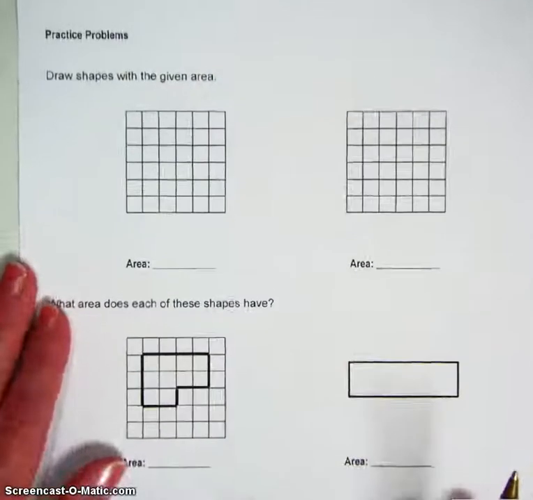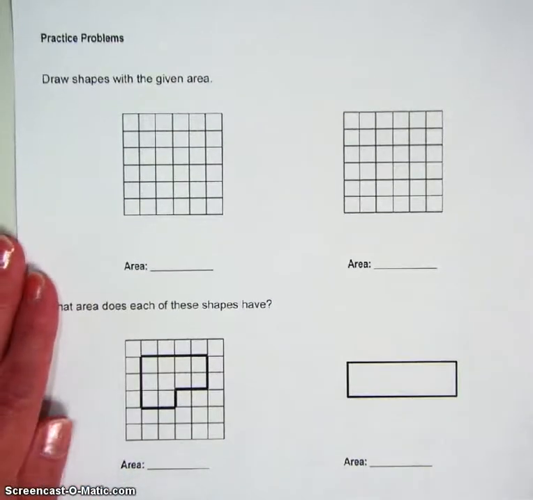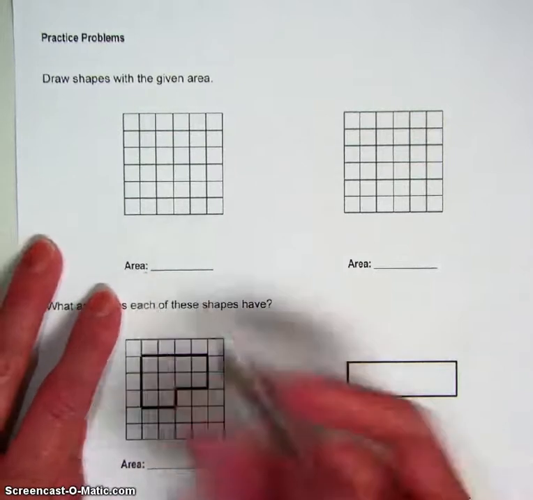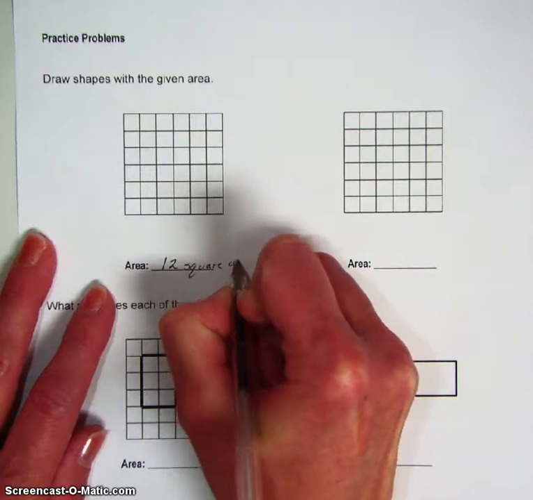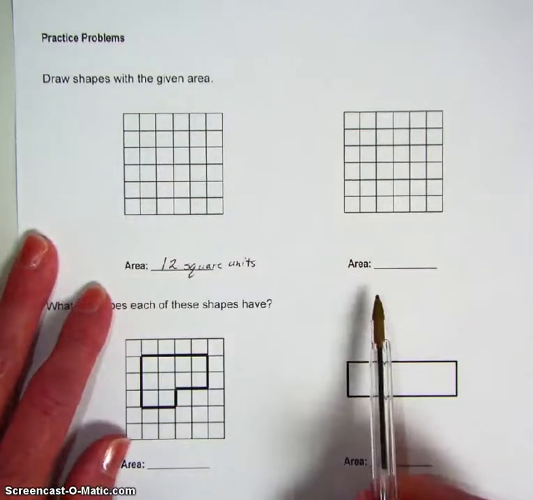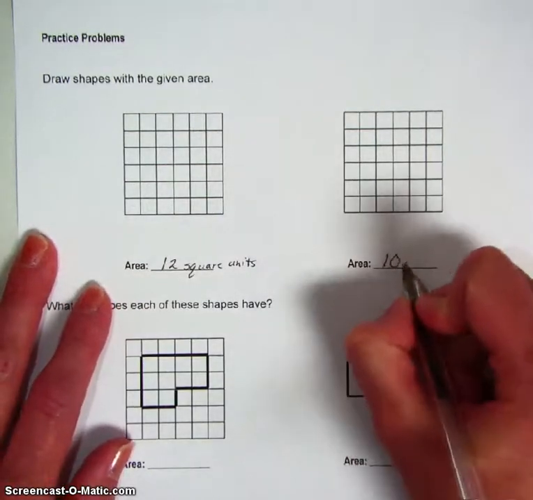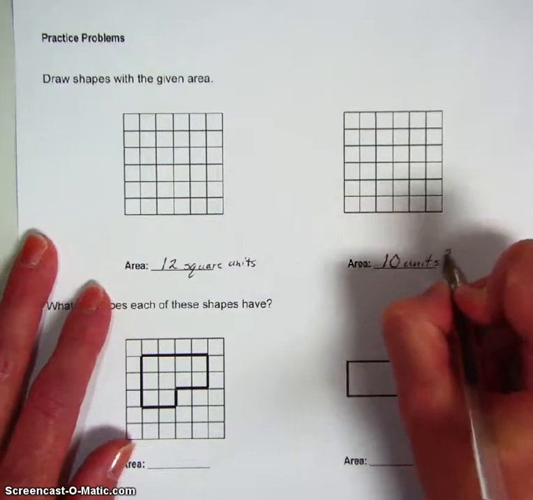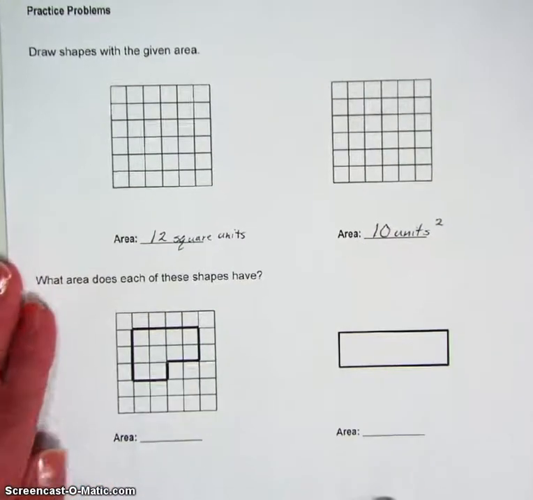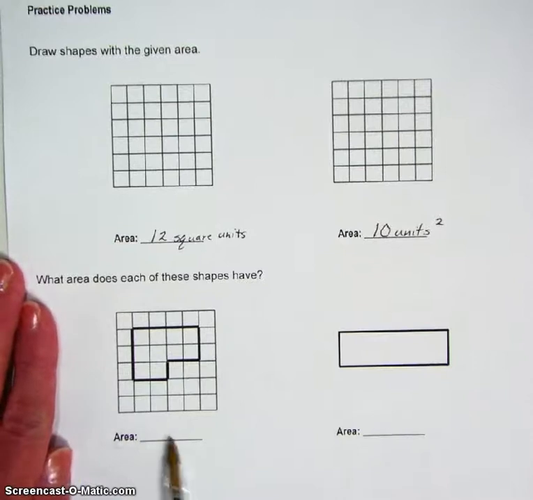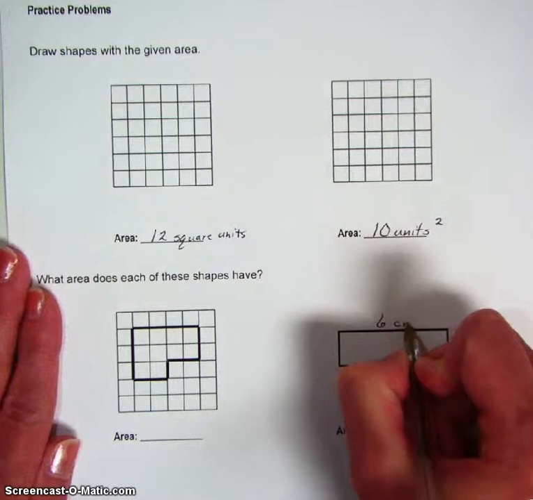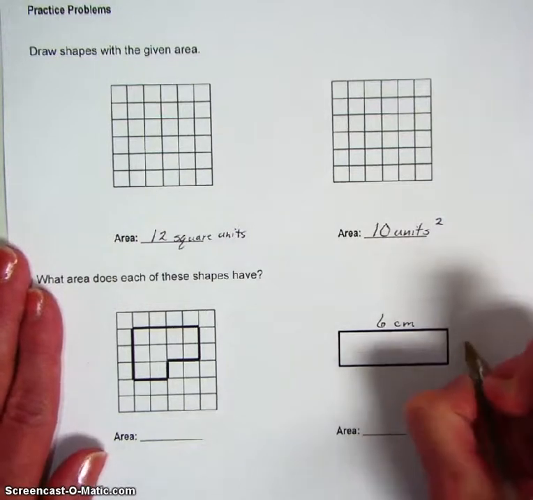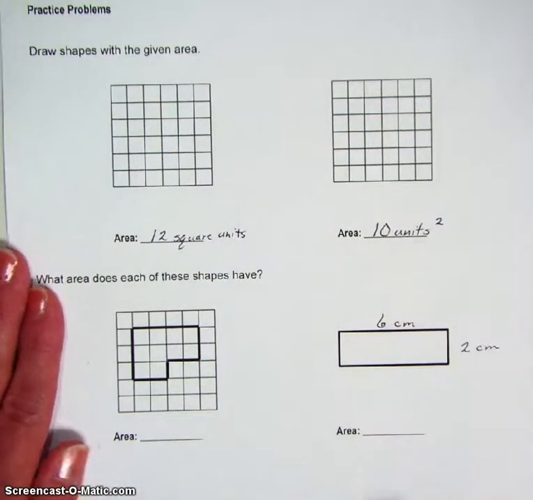Alright, so let's go ahead and take a look at the back side now. Got a few problems that you can practice on and bring back in tomorrow with you. On this first one, I'd like to see a shape with an area of 12 square units. This one over here needs 10 square units. Down below, you just need to figure out what the area of this one is. And on this one, we need to have you write in that this top line is 6 centimeters and this side line is 2 centimeters, and then go ahead and figure out your area.